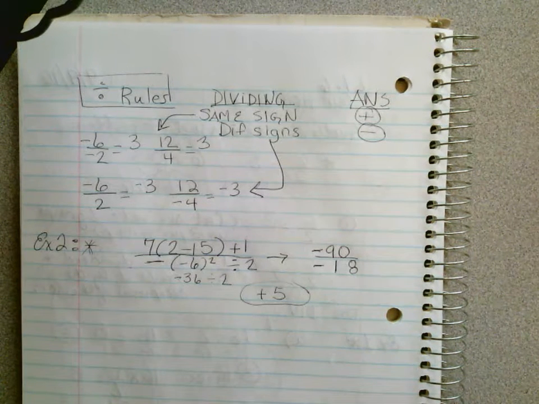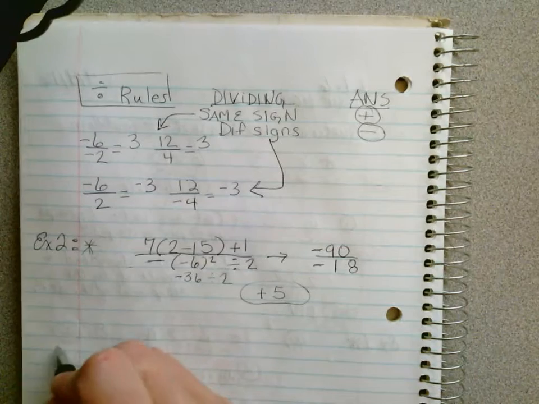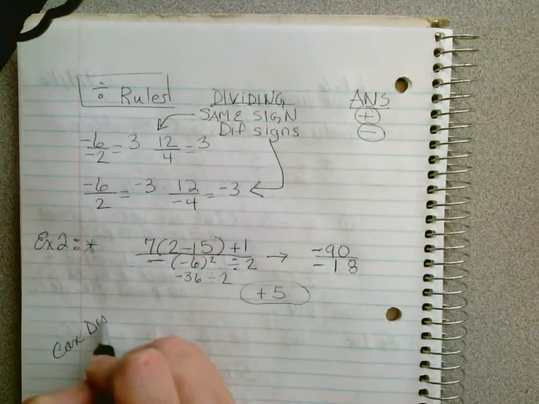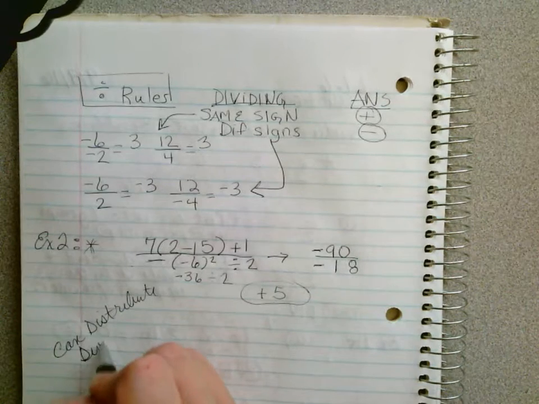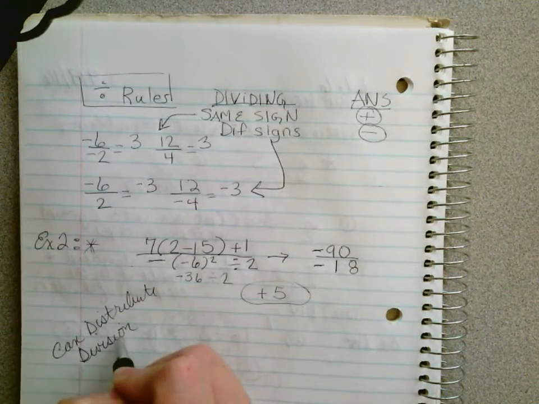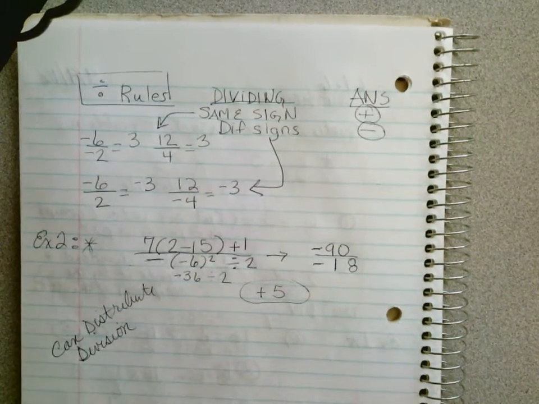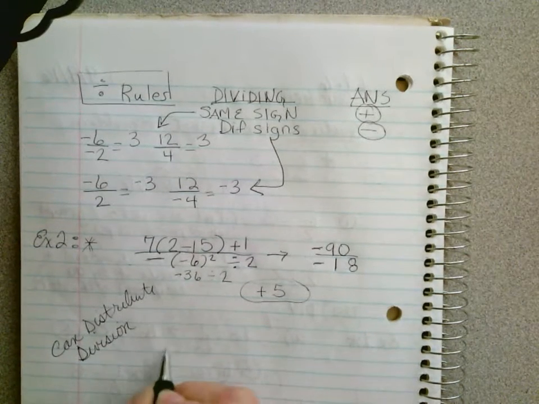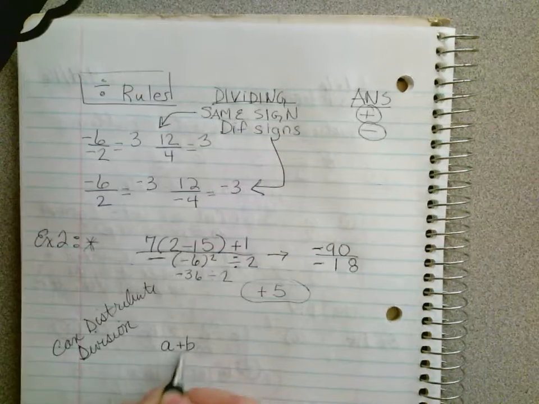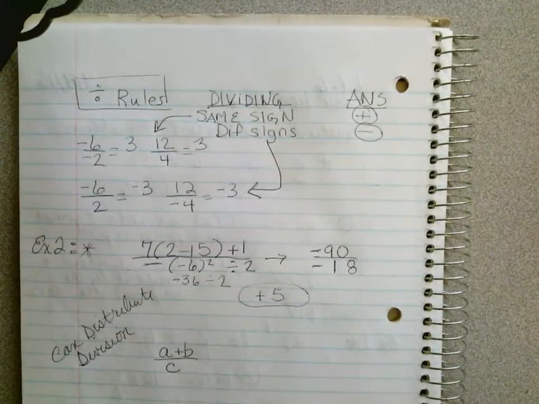You can distribute division a little bit. Okay, and I'm going to show you how it works. And this to me is one of the clunkiest thought processes for people to understand. So let's just say I said the sum of these two numbers divided by something else.